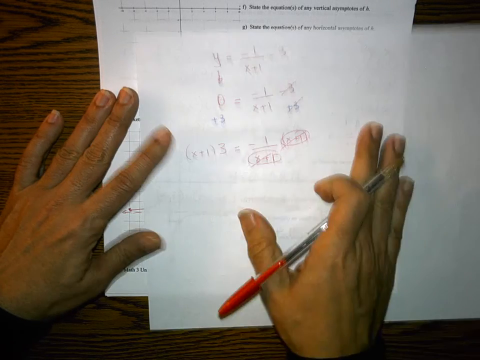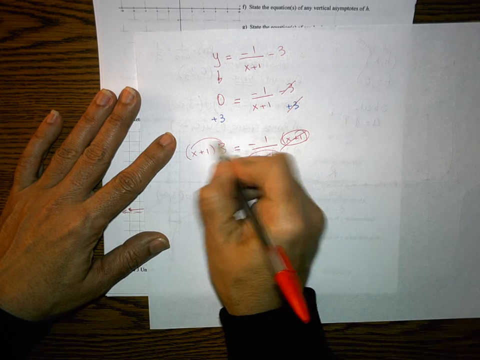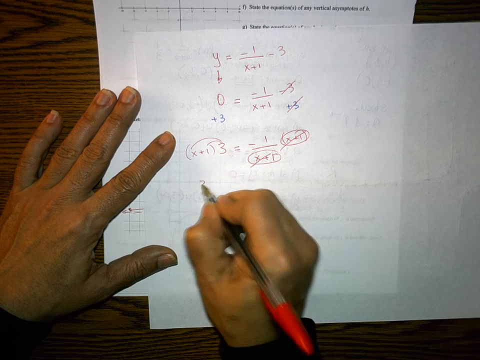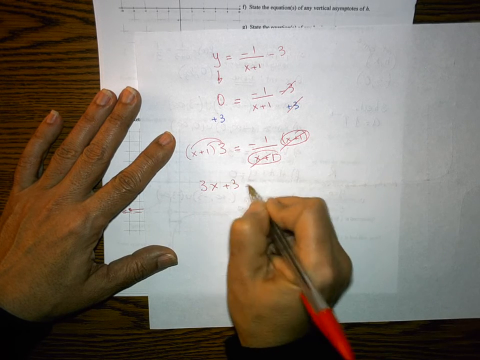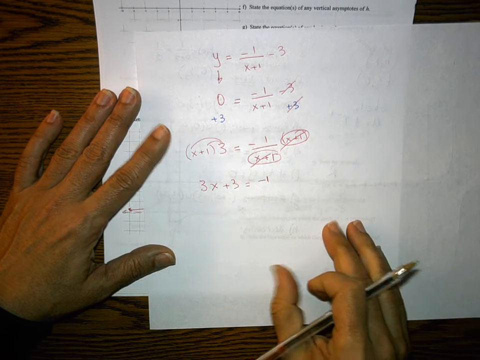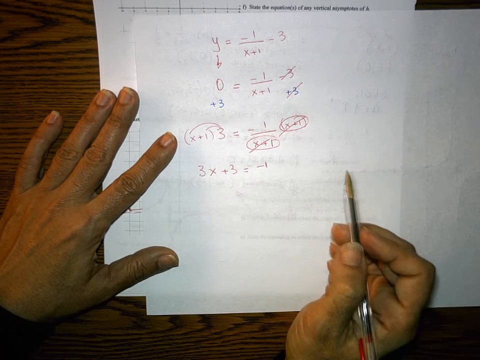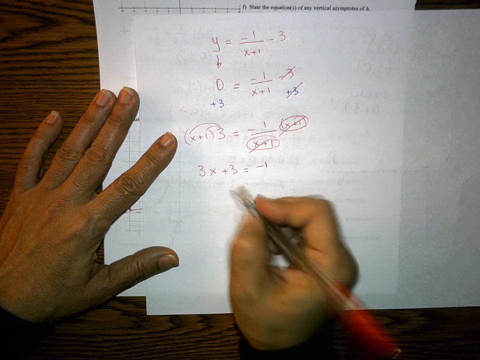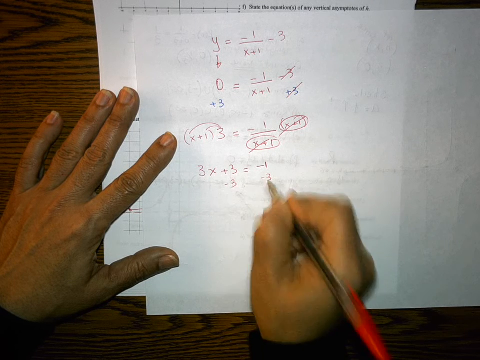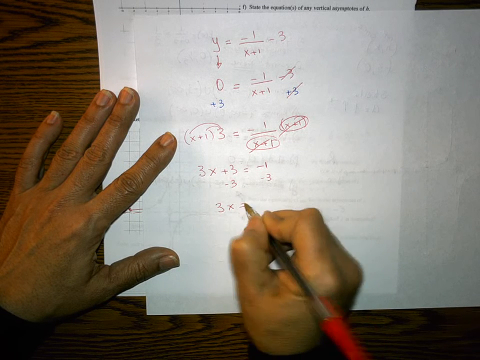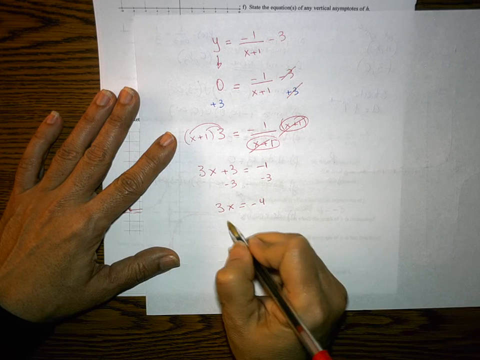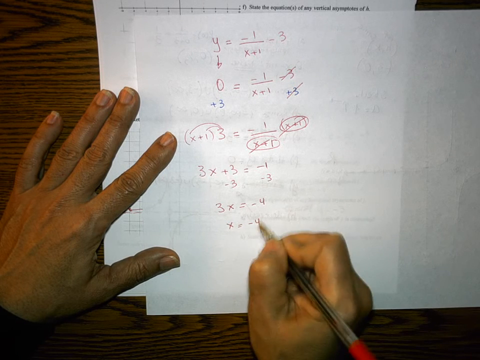Over here we have a distributive property to use. So we do 3x plus 3 equals -1. Now it's just a simple algebra 1 equation. We can solve it. Subtract 3 from both sides, we get 3x equals -4. Then you divide it by 3, you get that x equals -4 over 3.